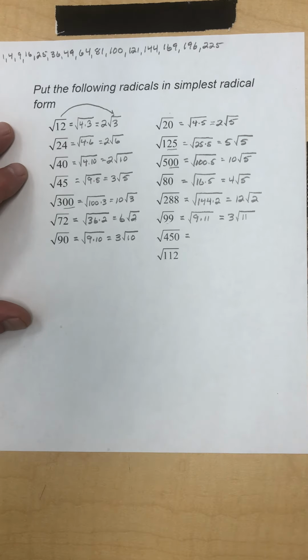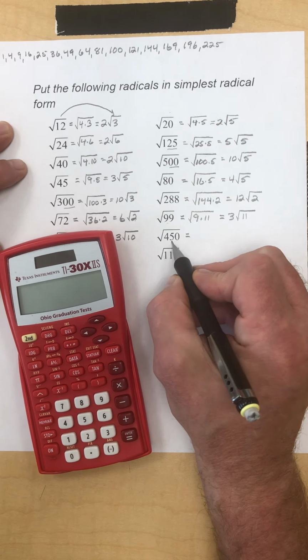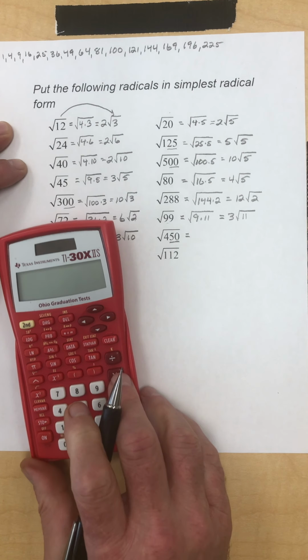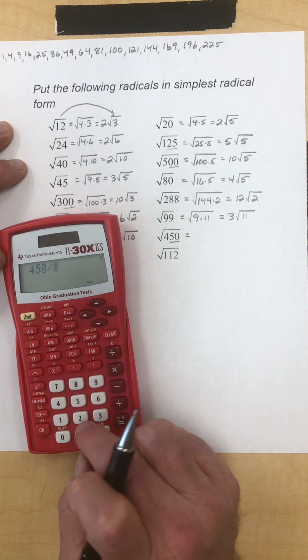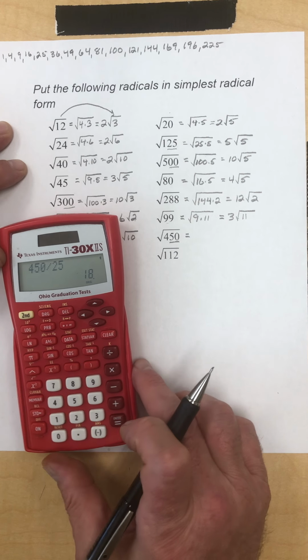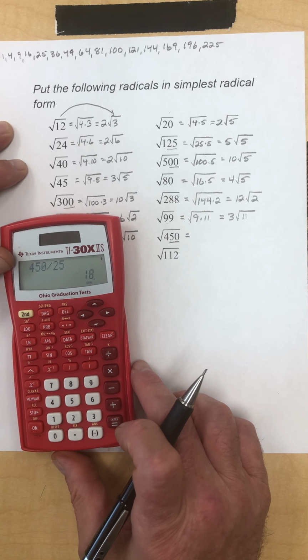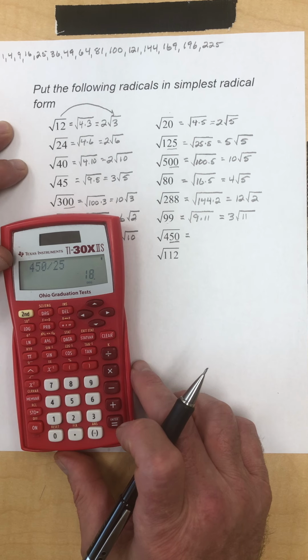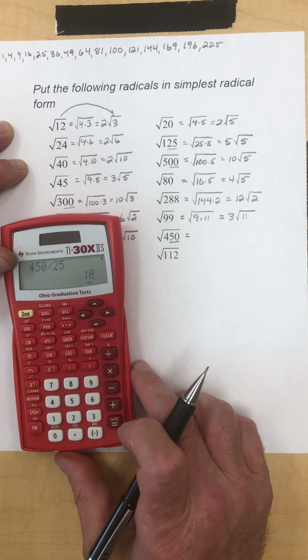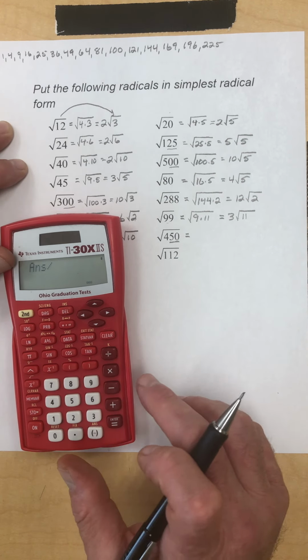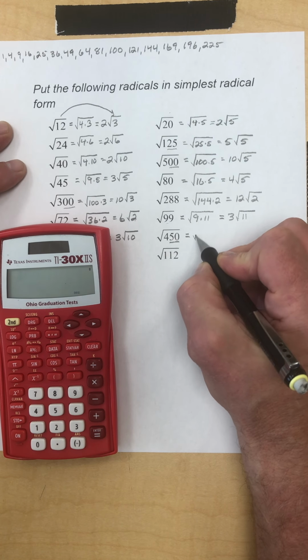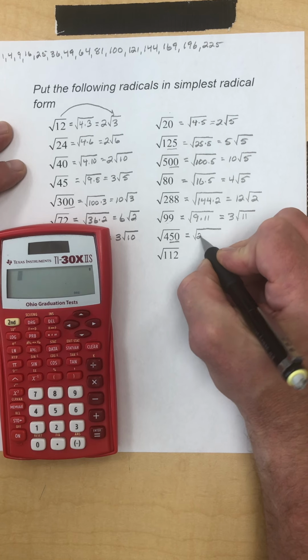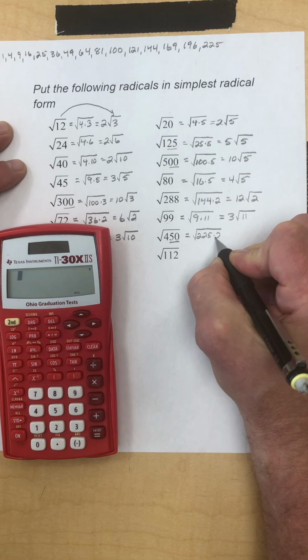450. Well, I know 25 is a factor of 450 because the last two numbers, 50, are divisible by 25. Let's see if that's the largest one. 450 divided by 25 is 25 times 18. Okay, so I have another factor in there. Let me see, 25 times 9. Oh, I think 225. Yeah, what do you know? Half of 450 is 225, so 450 is 225 times 2.